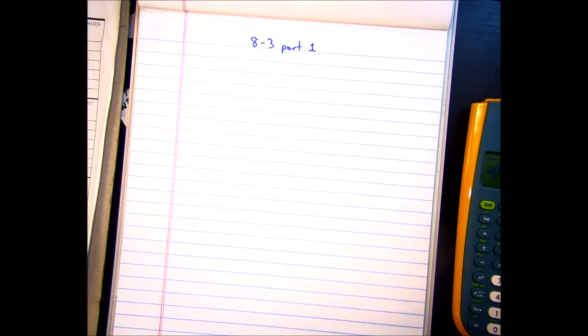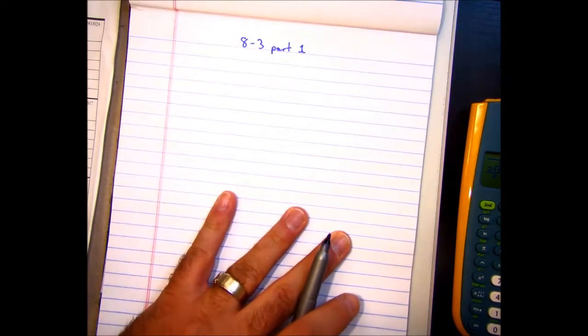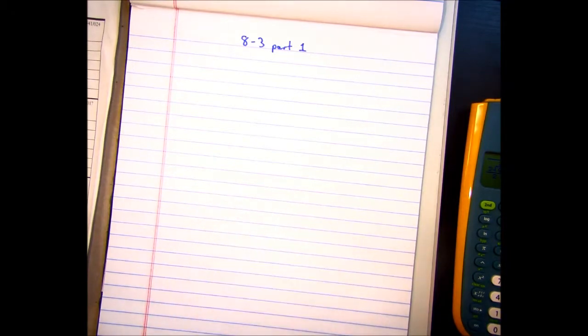We're doing 8.3 Part 1 today, which talks about trigonometric ratios. Now, remember, this is all still dealing with right triangles, and trigonometric ratios will only work on right triangles.